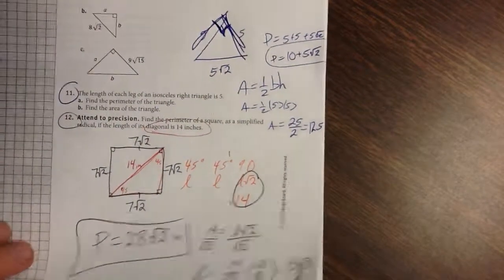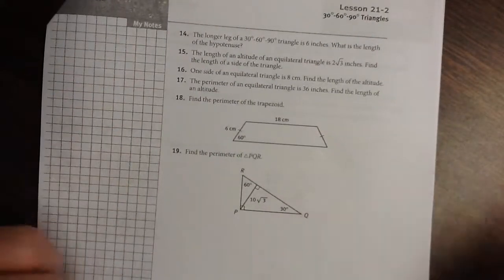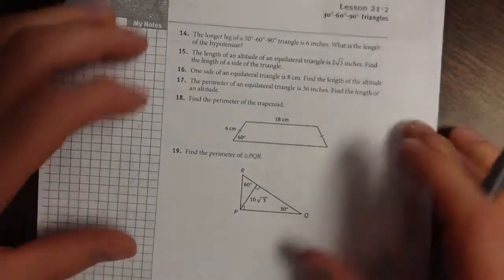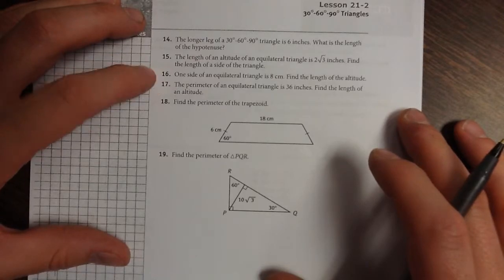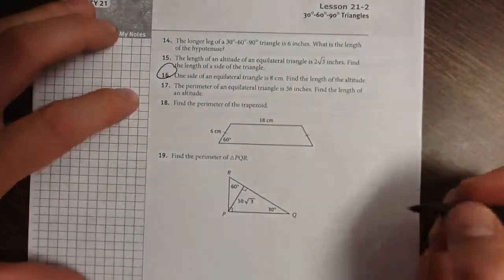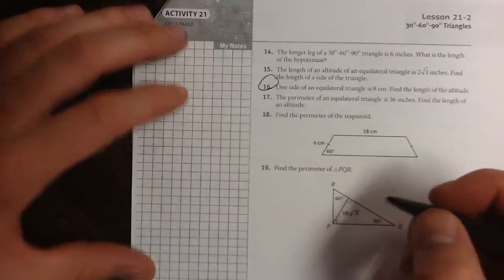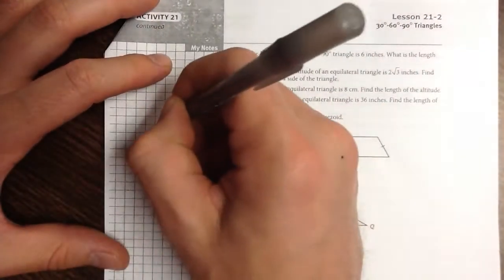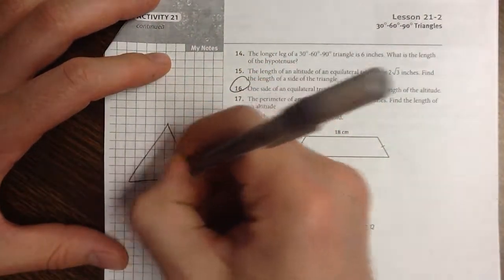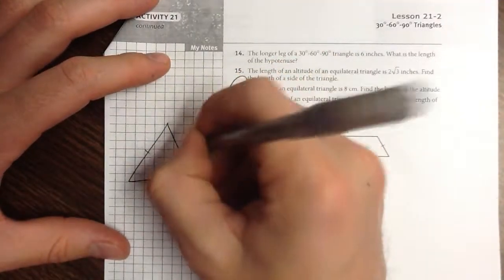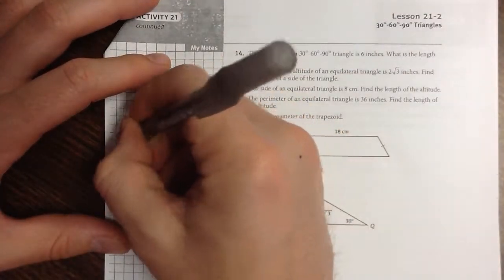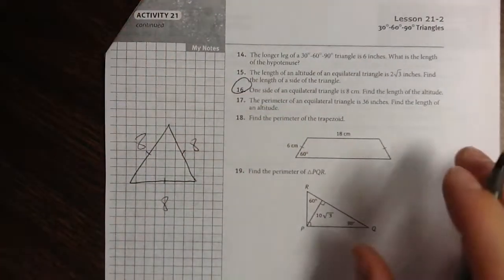12.5 would be the area, square units. Okay, moving on to page 298. On page 298, I wanted to look at number 16. Number 16 says that one side of an equilateral triangle is 8 centimeters. Well, that means that each one is 8 because it's equilateral.